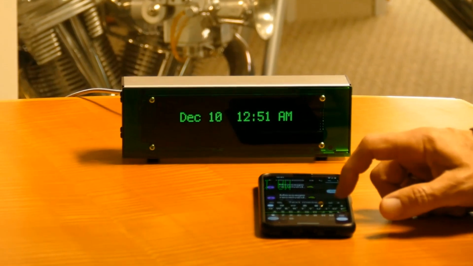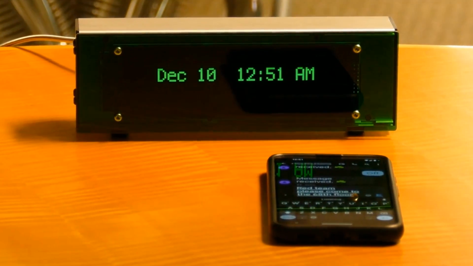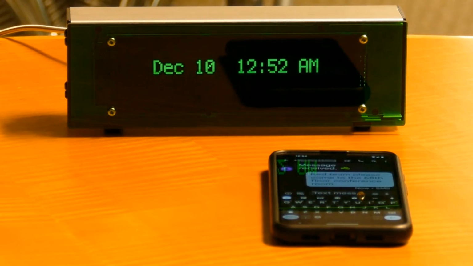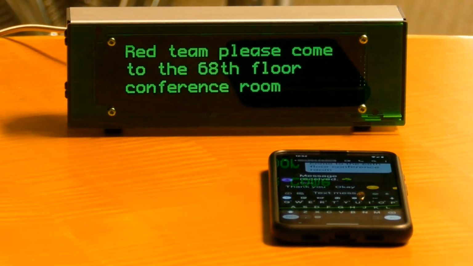I'll go ahead and dictate a text message. Red team, please come to the 68th floor conference room. Click send. Message received. And the message is displayed on the OLED along with the audio chime.